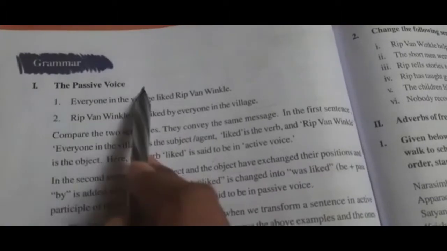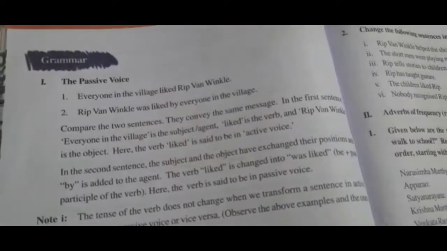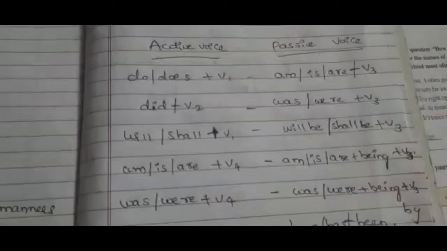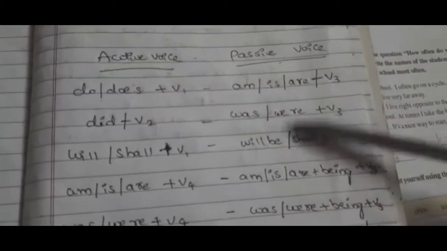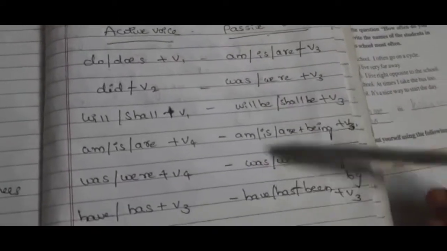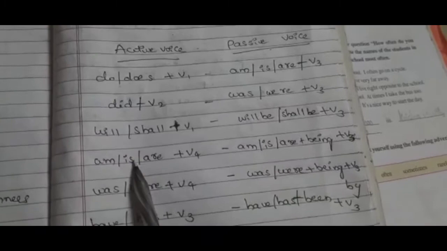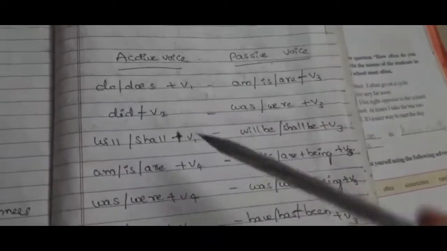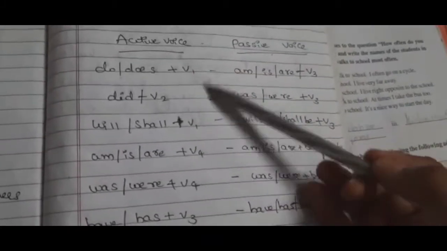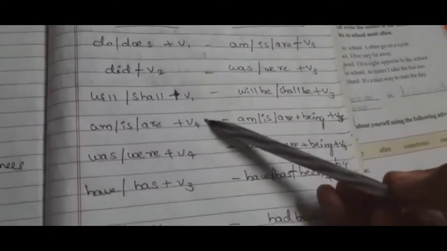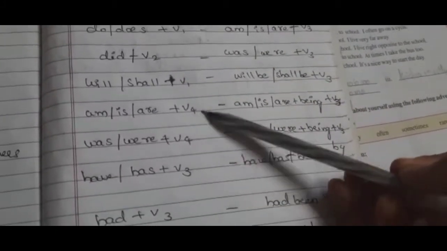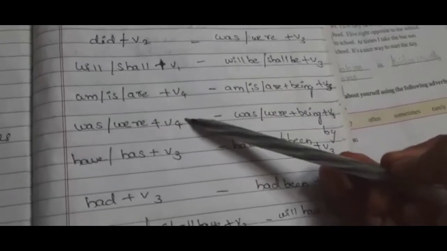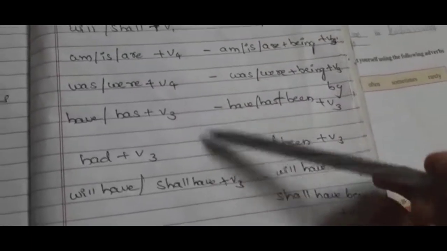The first one is the passive voice. Before entering into our grammar, first we have to know about the active voice and passive voice. Here we can observe some structures. These will help us to convert the active voice sentences into the passive voice. Here the first three are simple sentences, and these two are continuous sentences, and the next three are perfect sentences.